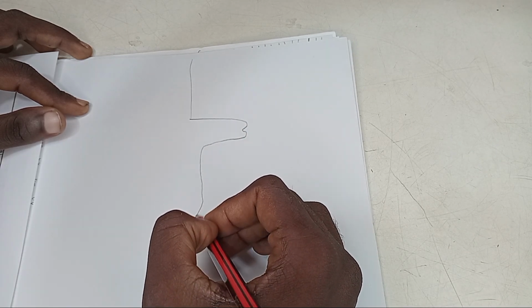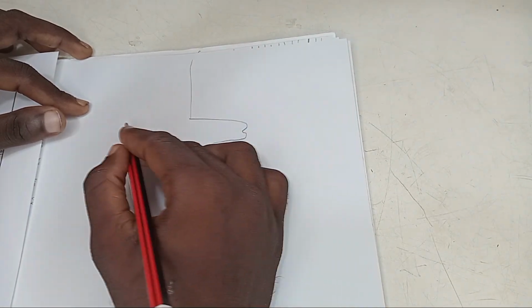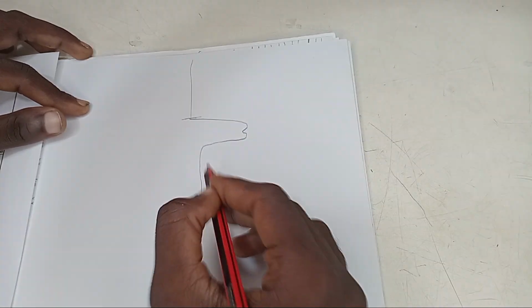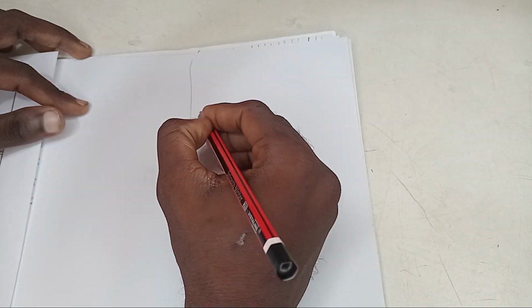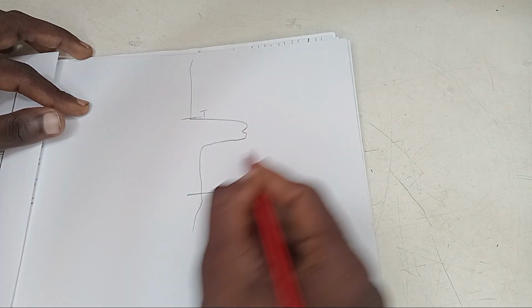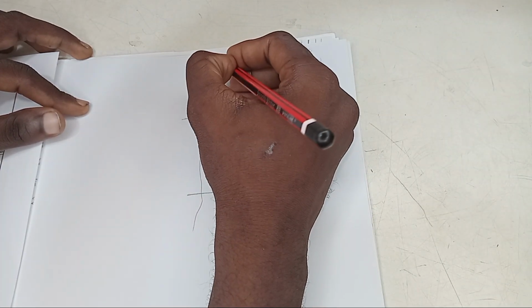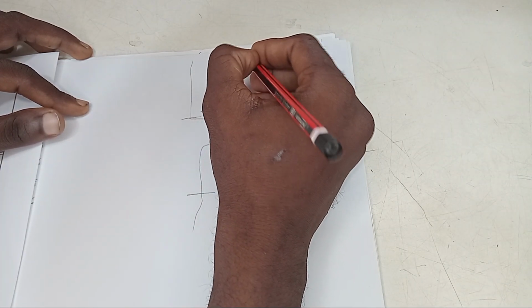Okay, look like this. So you just come to the peak. You know this is where your reservoir starts from. This is the top of your reservoir, this is the bottom of it. So you come to the peak in your resistivity log.